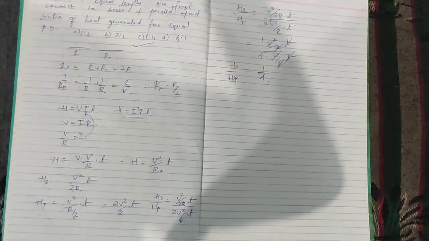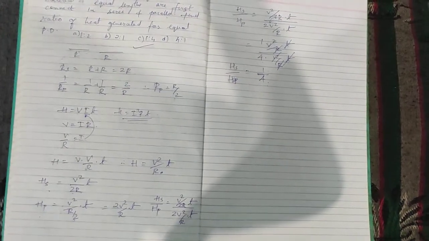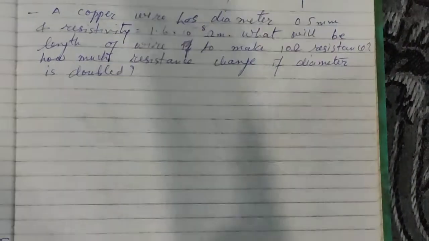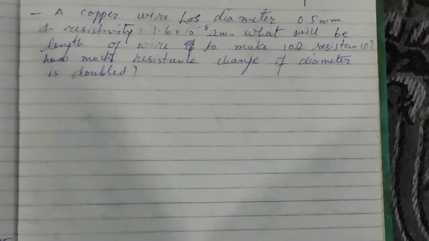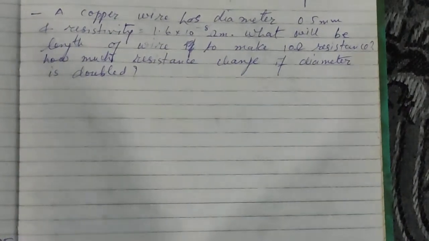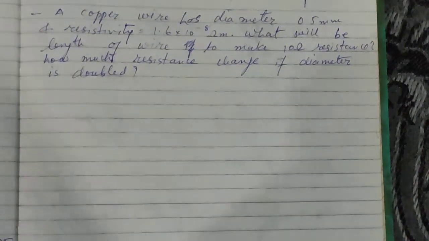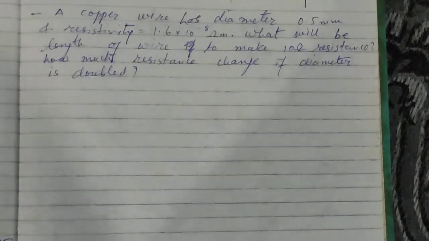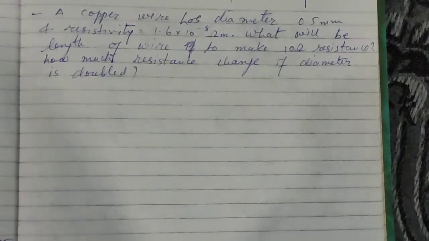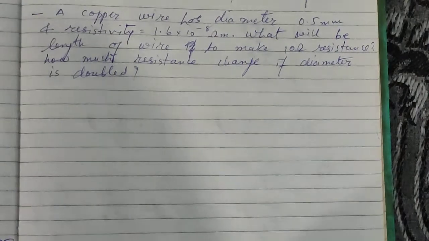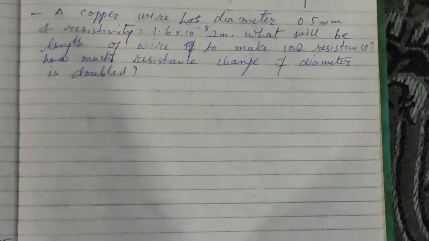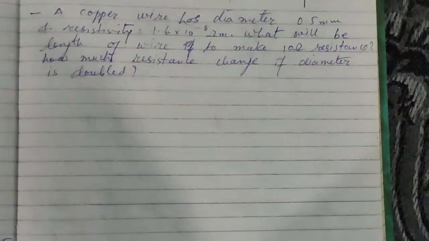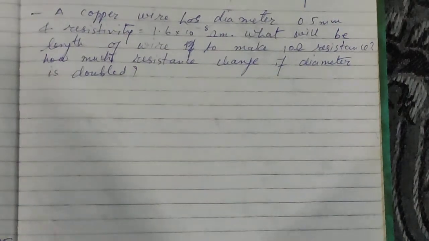Now I have one question for you that you can do in your homework. A copper wire has diameter 0.5 millimeters and its resistivity is 1.6 into 10 raised to minus 8 ohm meters. What will be the length of the wire to make 10 ohm resistance, and how much does the resistance change if the diameter is doubled?